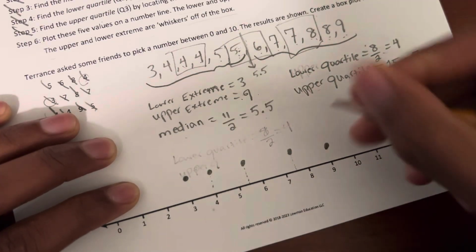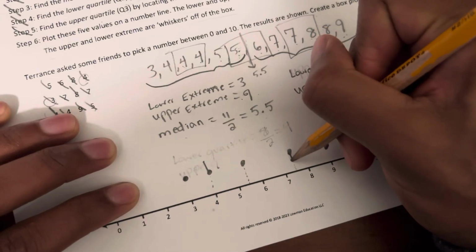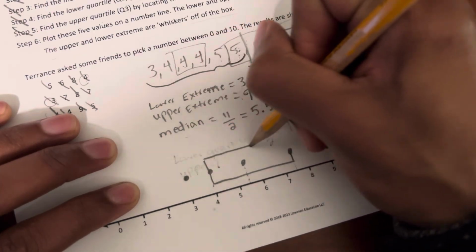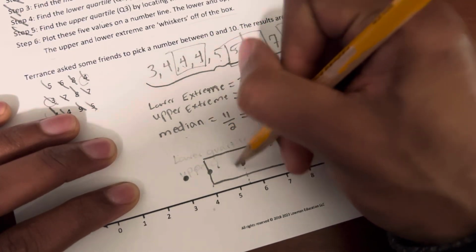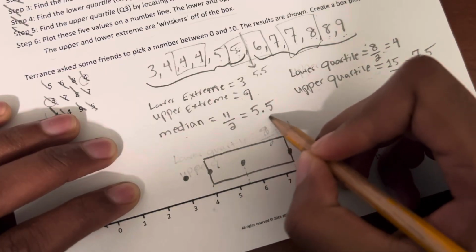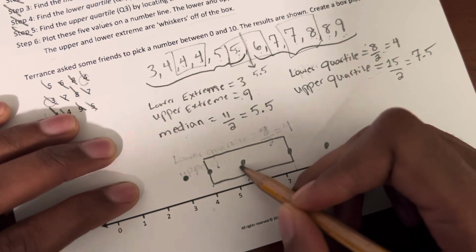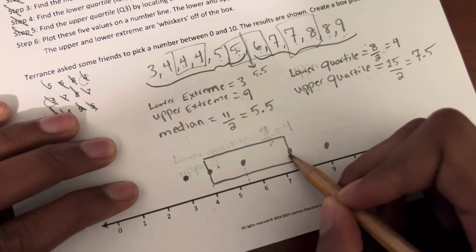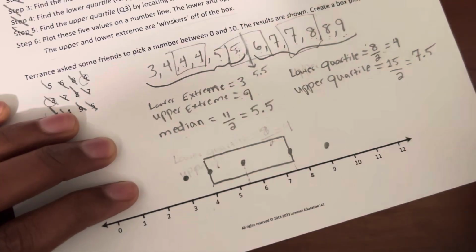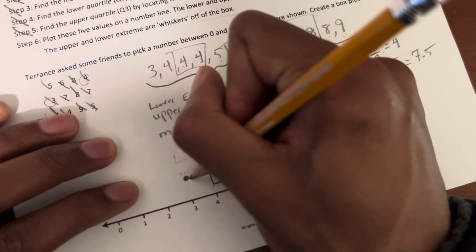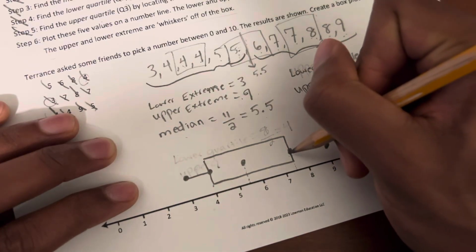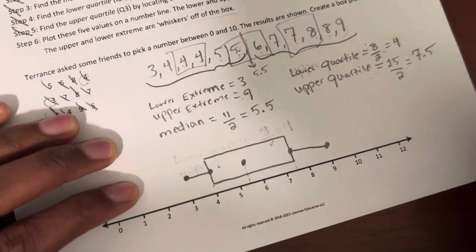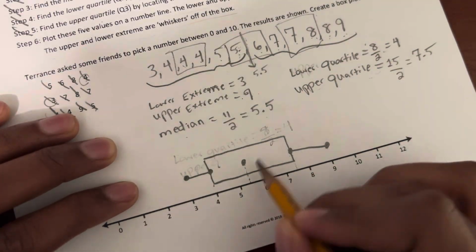So this is how it works. Just draw a box around the upper and lower quartiles and enclose the median. So trap the median in a box. Your median value was 5.5. So the median value for the whole data set gets trapped in the box created by the lower quartile and the upper quartile. Then your whiskers come in here: your lower extreme up to your lower quartile and your upper quartile up to your upper extreme. This is the box and whisker plot.